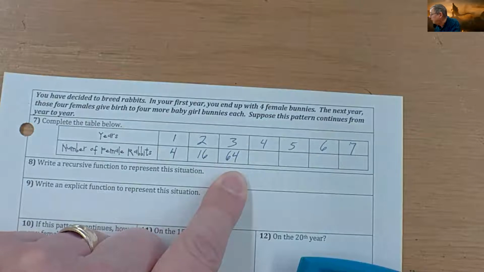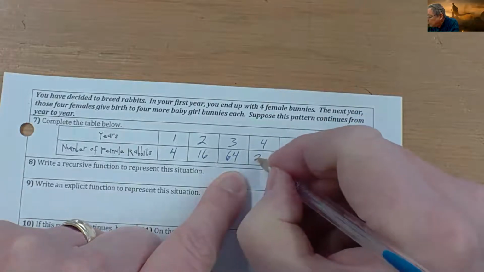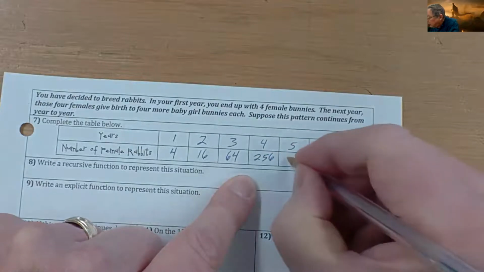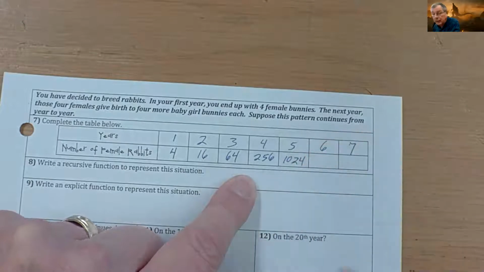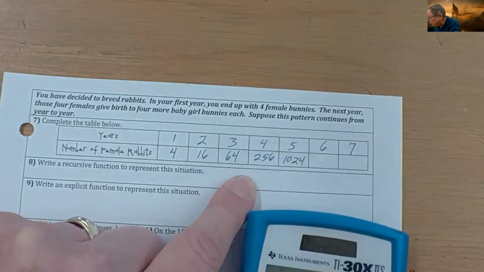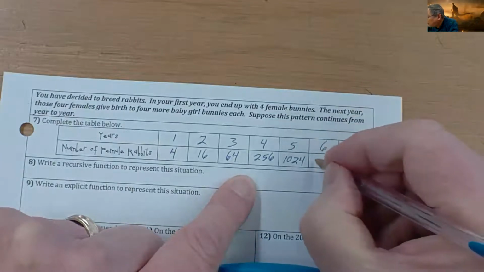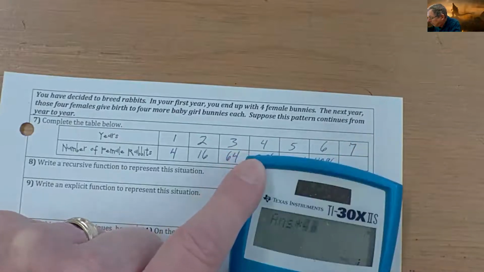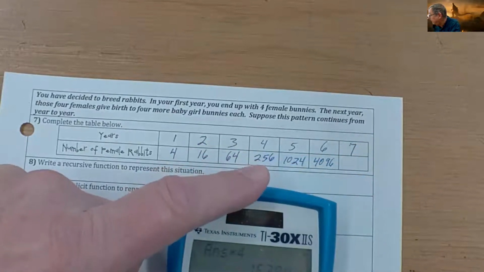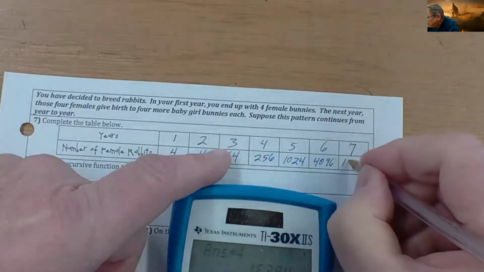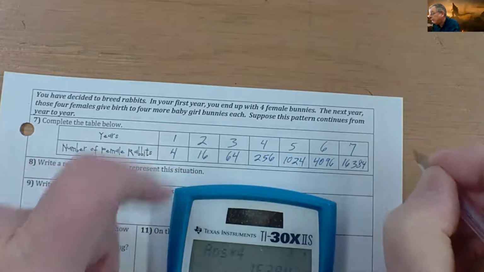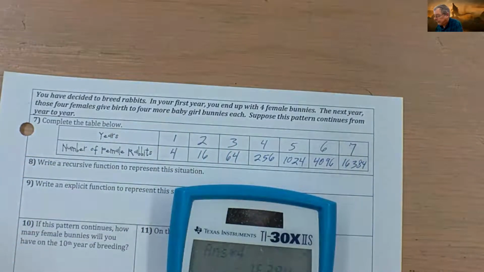times 4, 256 times 4, 1024. Then you can see I'm using the magic box here. Times 4 is 4096 times 4. Hope you have a big cage. 16,384 female bunnies in year 7.